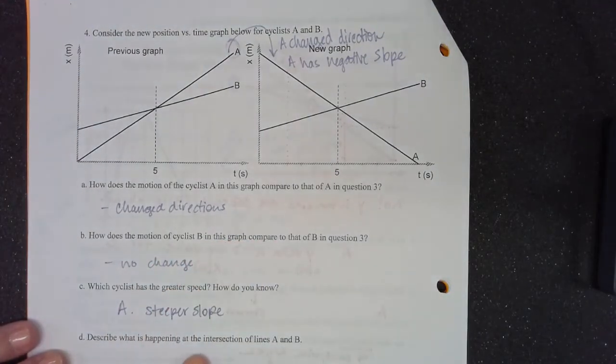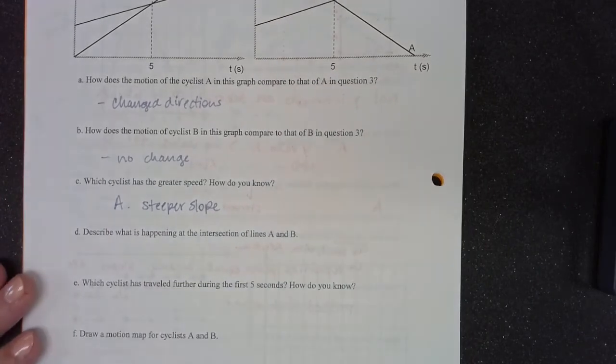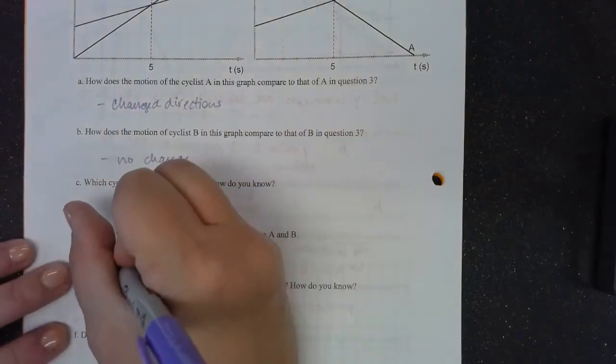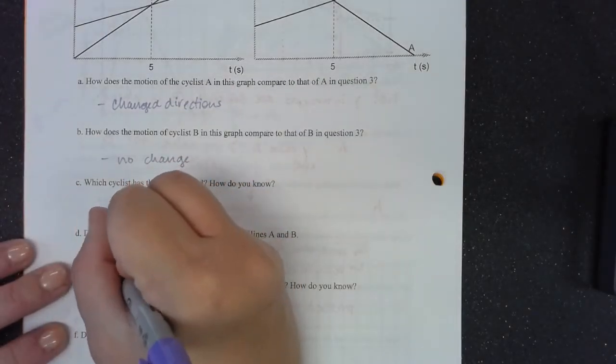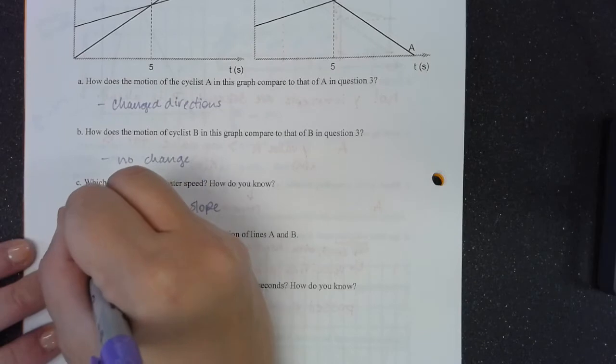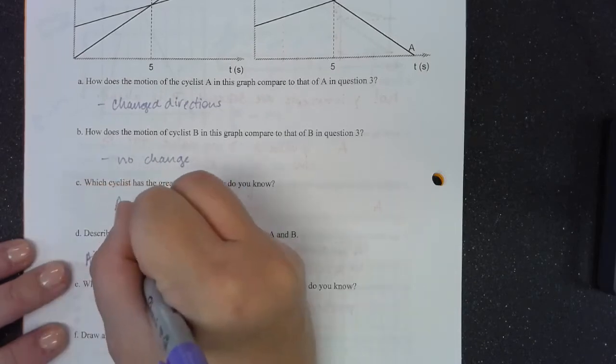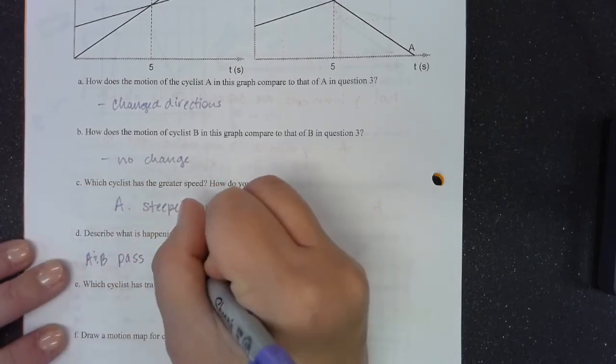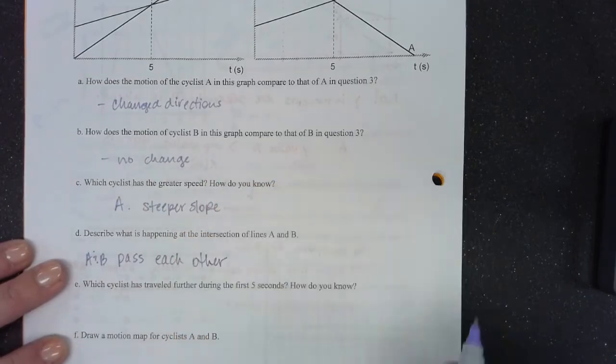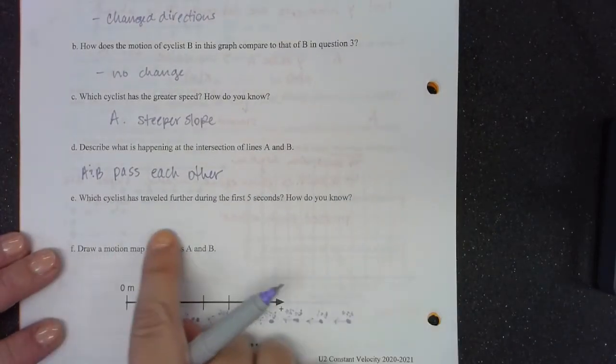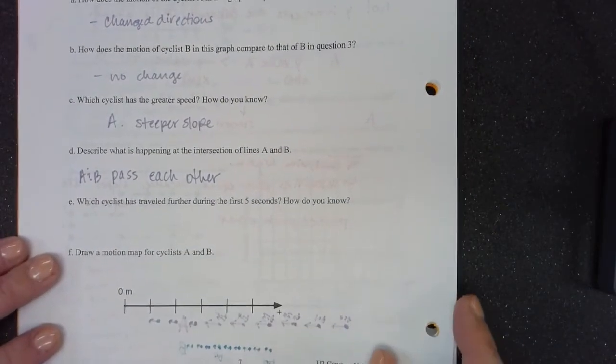So then what's happening at the intersection of A and B? Is that going to change from before? That's not going to change from before. That's still where they passed each other, right? So A and B pass each other. Which one has traveled farthest in the first 5 seconds?